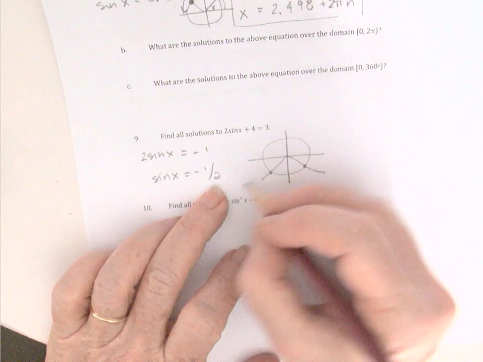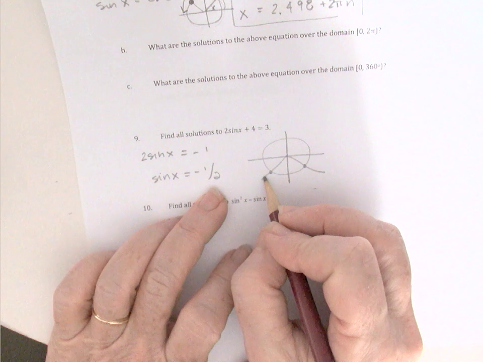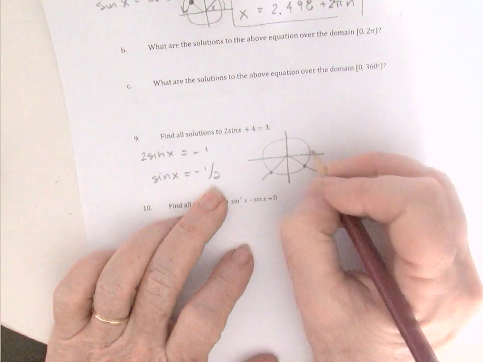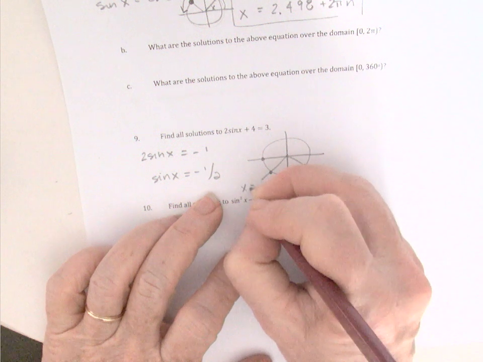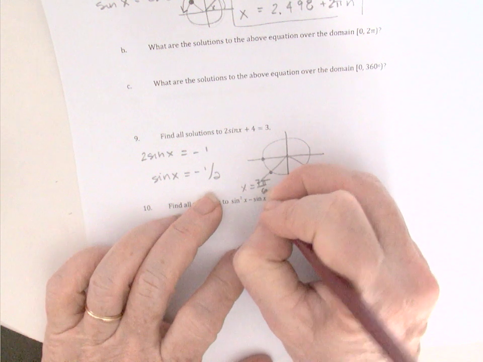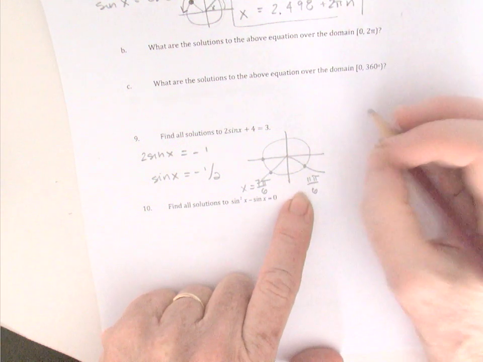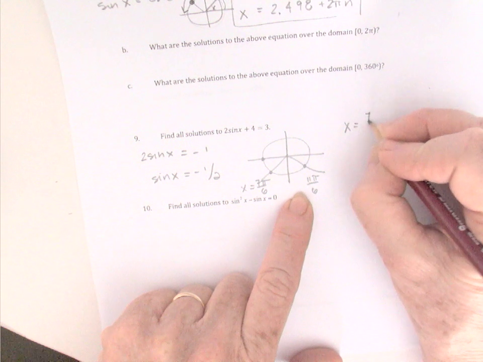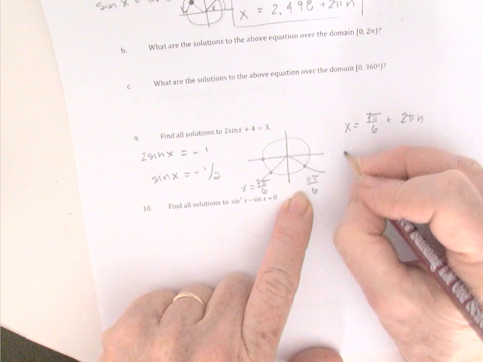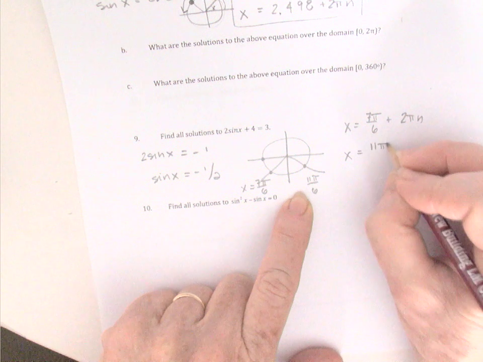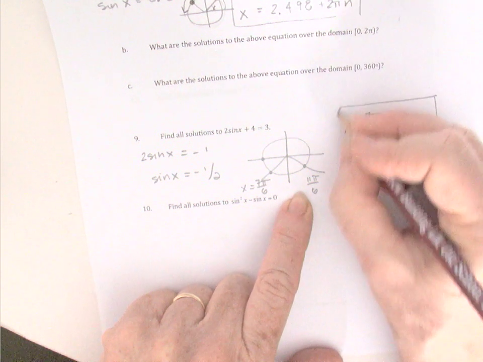And we know that the rectangular coordinates have got to be √3/2, 1/2. So I know this is some multiple of pi over 6. So 6 pi over 6 would put me here. So one solution is going to be at 7 pi over 6, and the other one has got to be at 11 pi over 6. So our solutions are going to be x is 7 pi over 6 plus 2 pi n, or x is 11 pi over 6 plus 2 pi n.